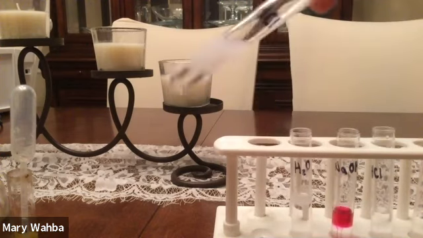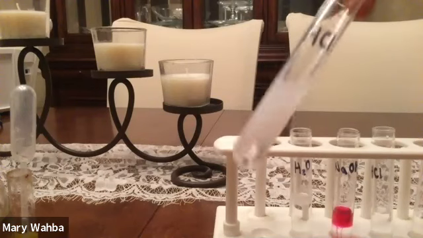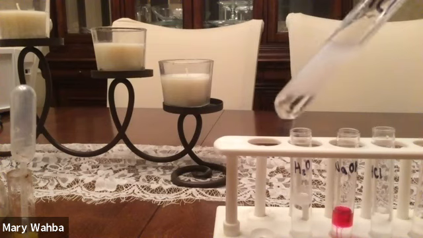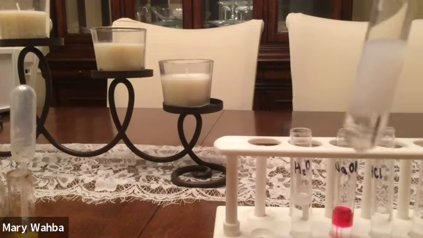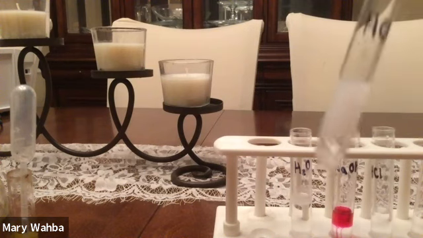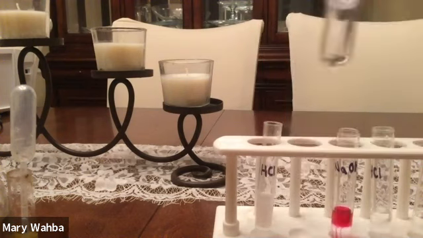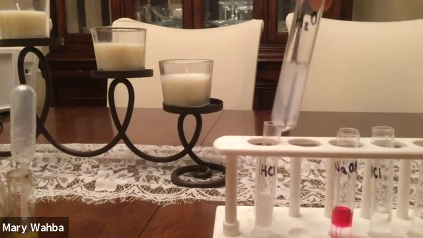So there's in the acid. It should remain colorless, or sometimes it turns a cloudy white like that. It's just turning cloudy white because phenolphthalein is dissolved in alcohol, and the alcohol is not really mixing with the water very well. But we can say it's a colorless solution.